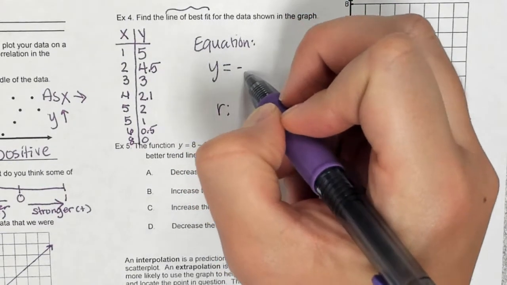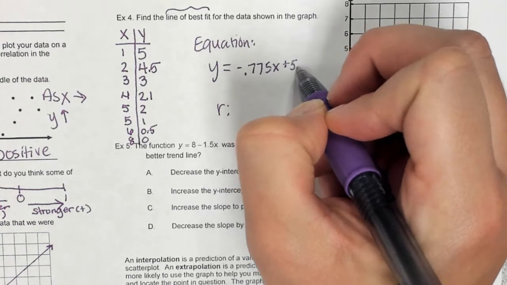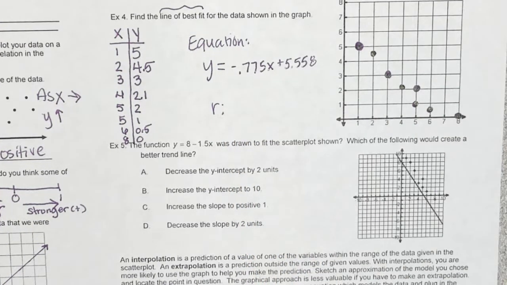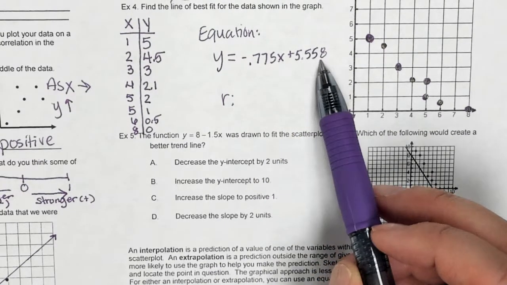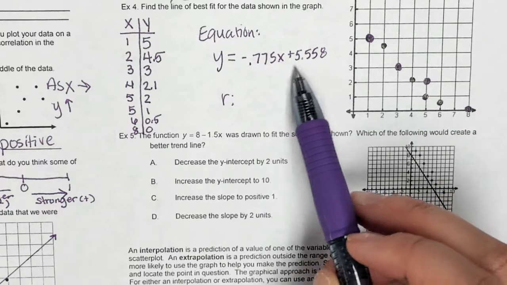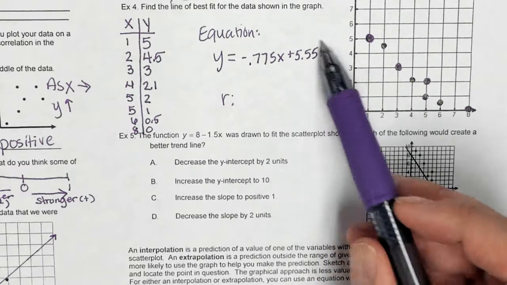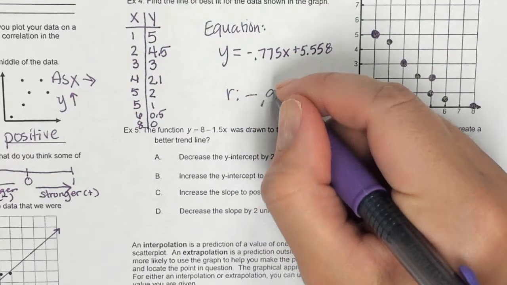Y equals negative 0.775x plus 5.558. That's our equation. Okay. This number right here, round it up. If you didn't get this number, it's because we didn't round correctly. Got to know how to round. Okay? And then the R is negative 0.964.